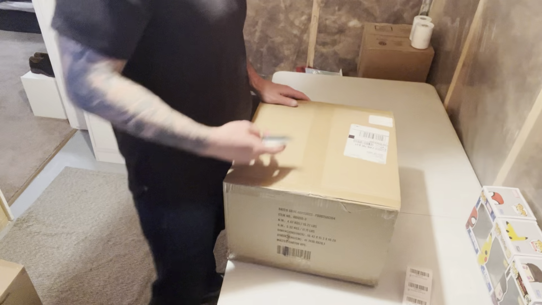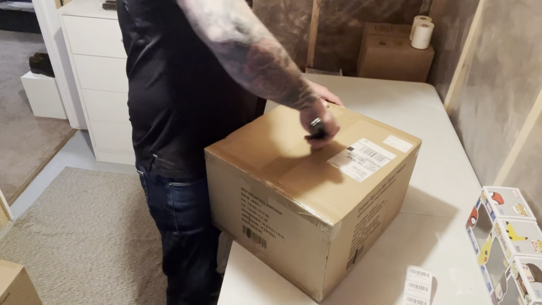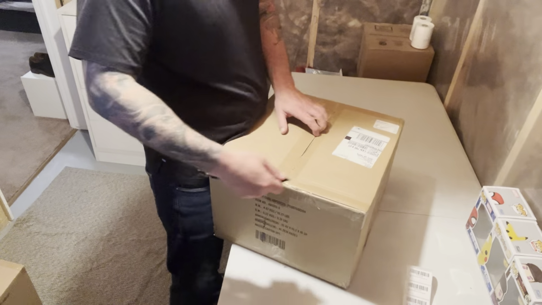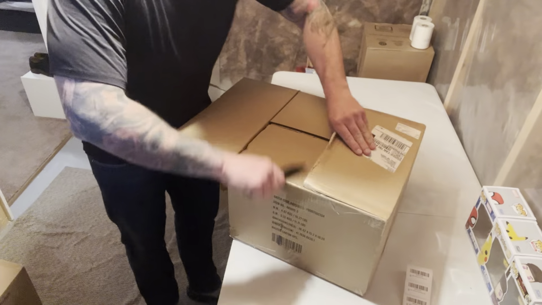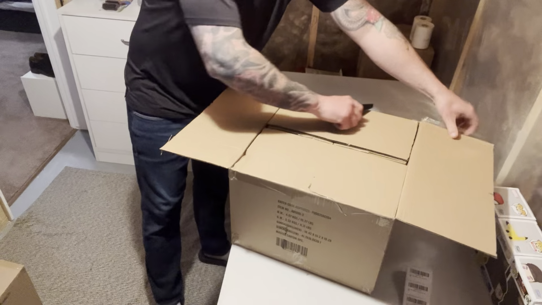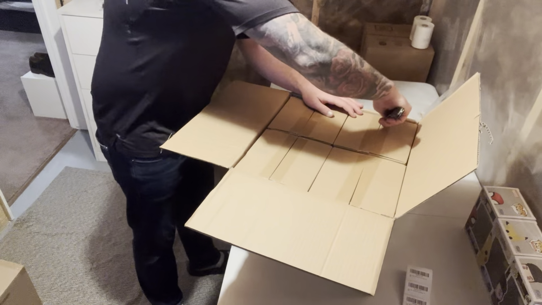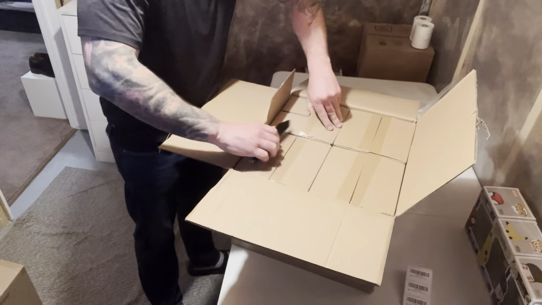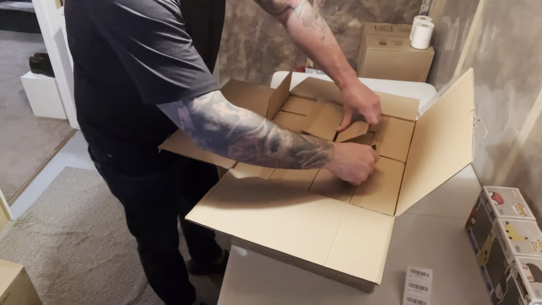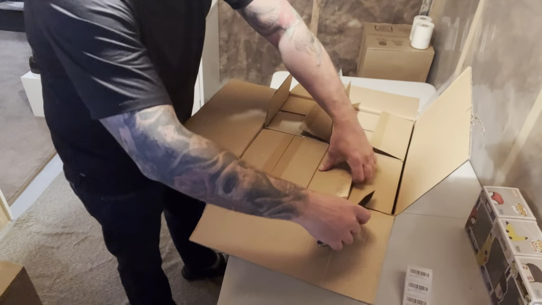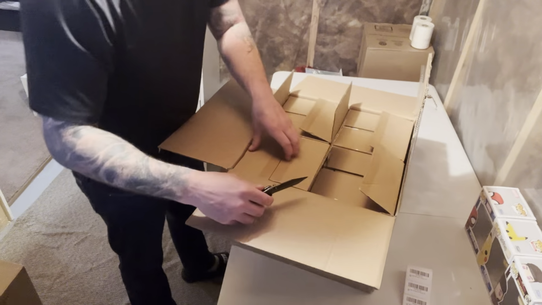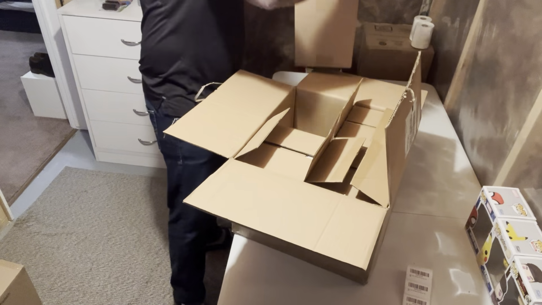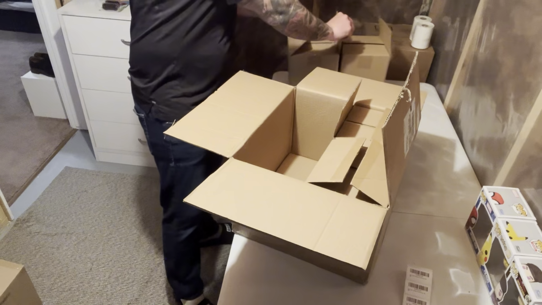I'll do the other box here just for fun so we can watch it again. We're going to get the understanding of what we're doing here. Alright. Small cases out of our master case.